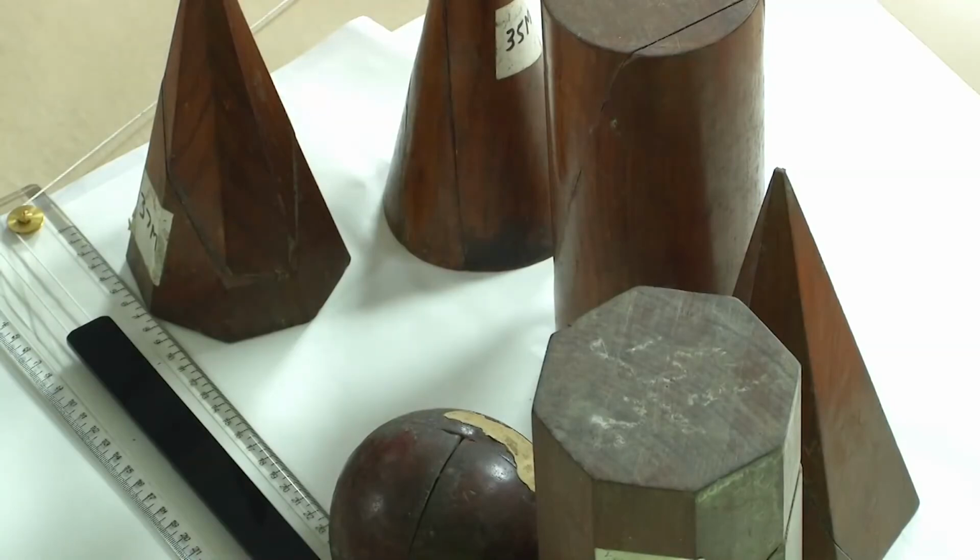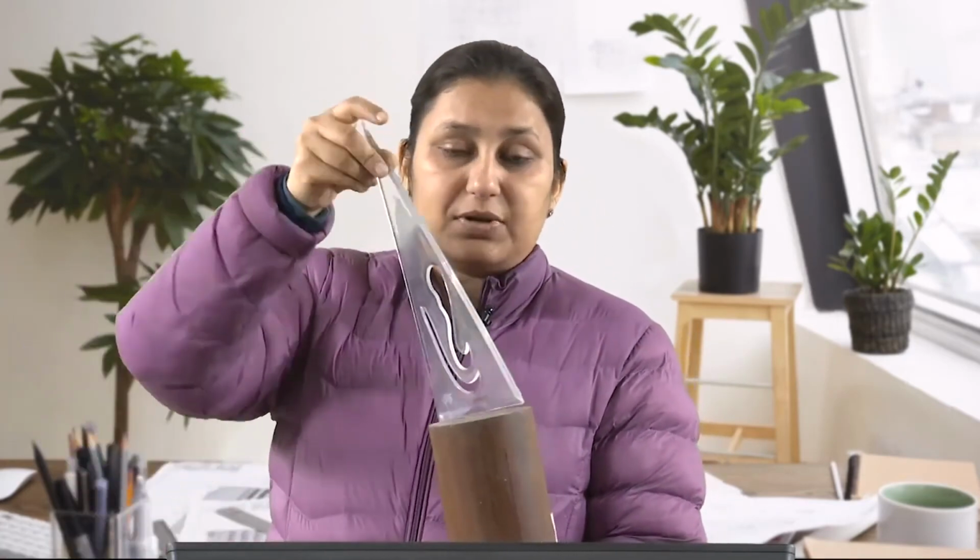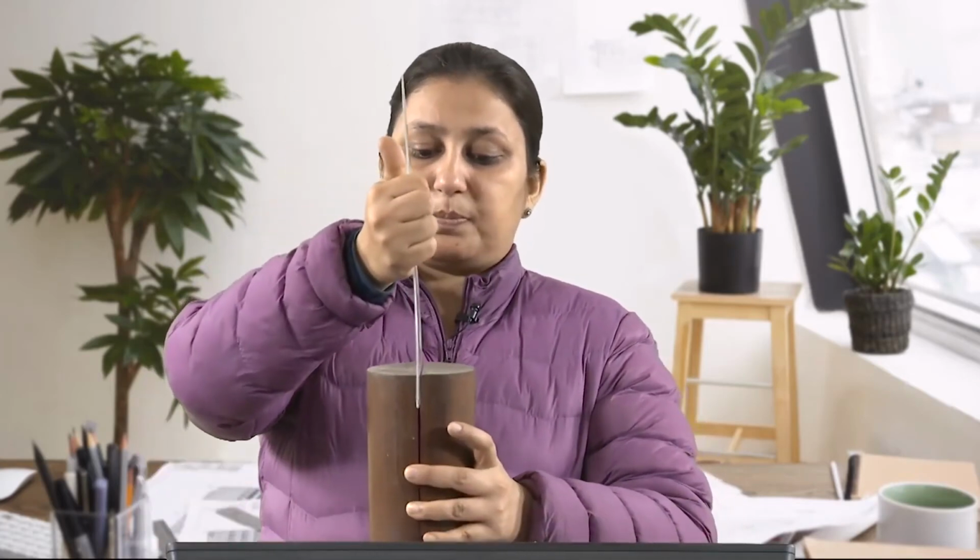For example, this is a cylinder, a simple right cylinder. Now, what happens when this cylinder is cut by a plane which is perpendicular to it? If this plane is cutting the cylinder in such a manner that it stays perpendicular, this perpendicular plane will be cutting the cylinder like this. This plane which is cutting the solid is called a section plane. And what do we see?